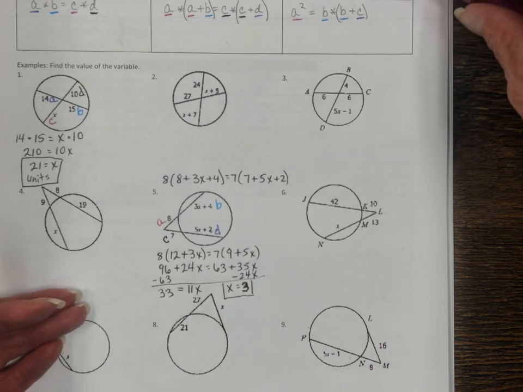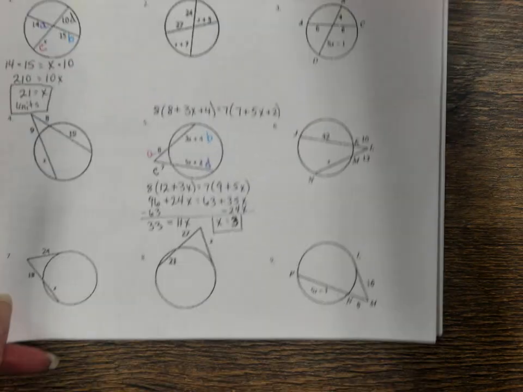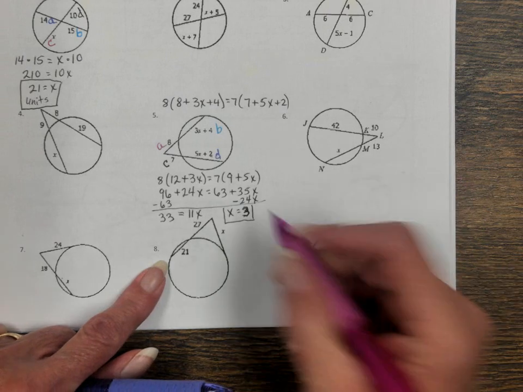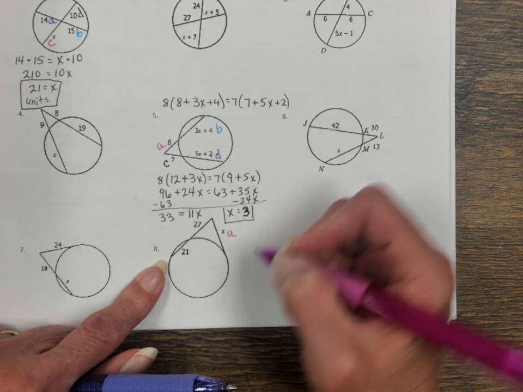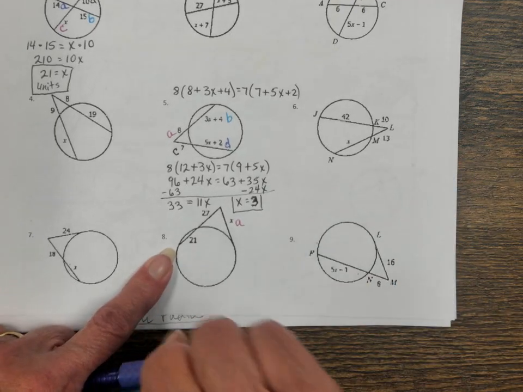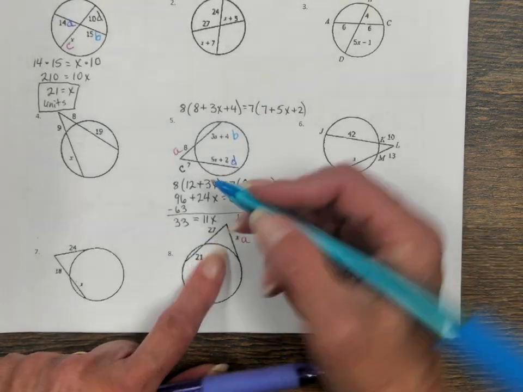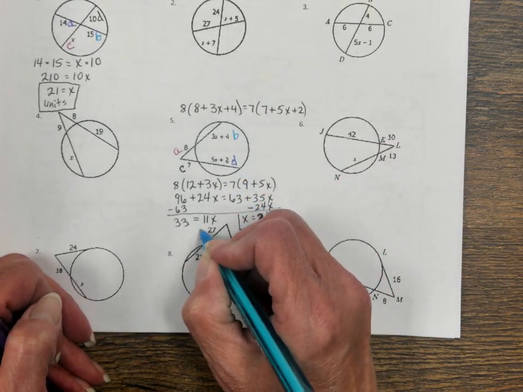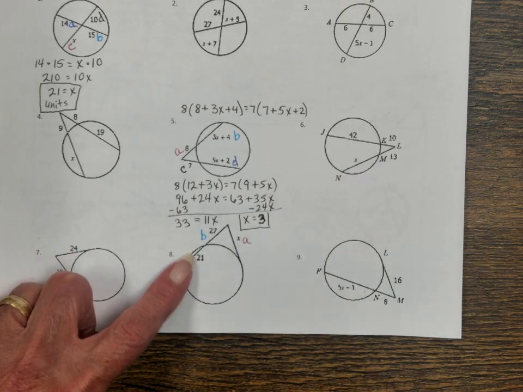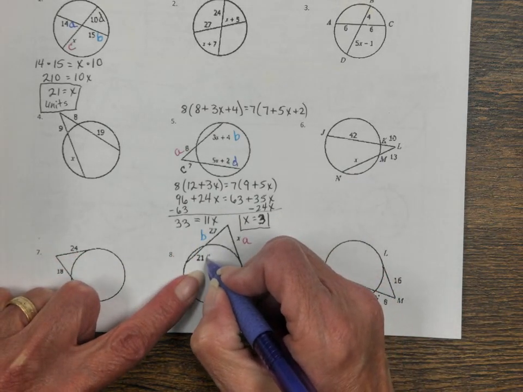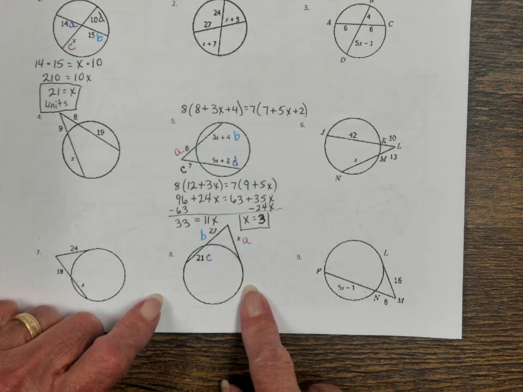All right, my lonely tangent piece on the outside of number 8 is x. So I'm going to label that as my A. The outside piece of my secant is my B. And the inside of the circle piece is C, or in this case, 21. So I have labeled all of the pieces of my diagram.